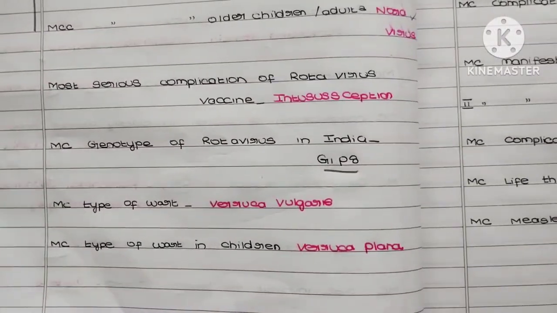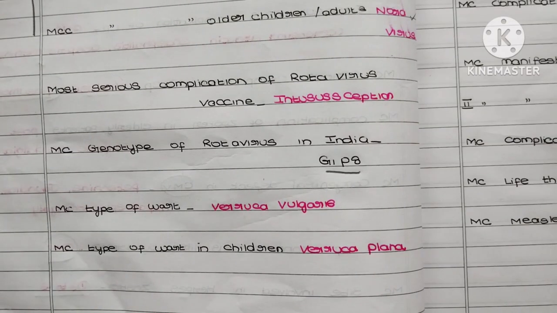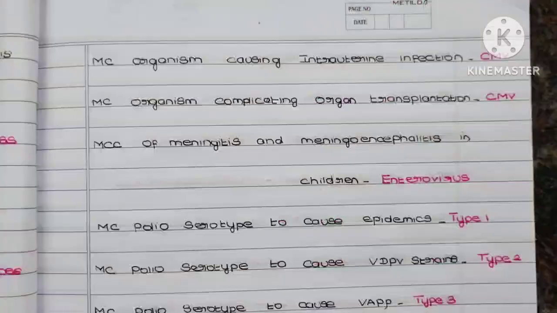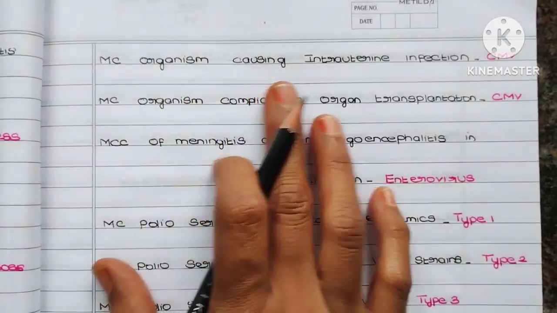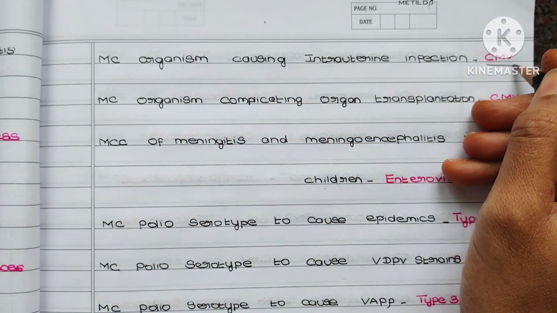So next, what is the most common cause of warts? It is Verruca vulgaris, and in children it is Verruca plana. The most common organism causing intrauterine infection is cytomegalovirus. Okay, so that is a triad I told you: petechiae, hepatosplenomegaly and jaundice.